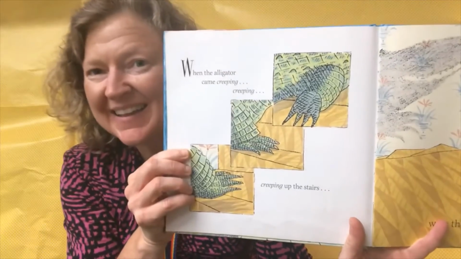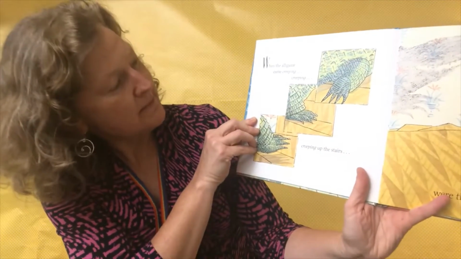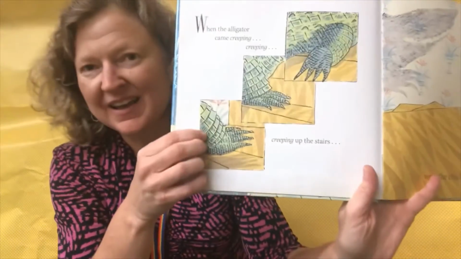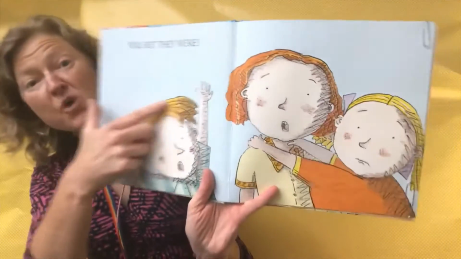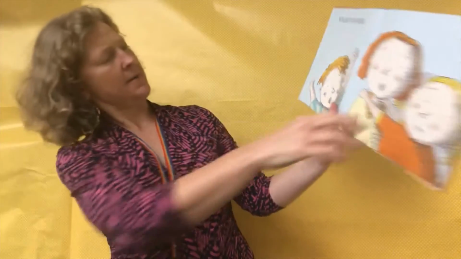When the alligator came creeping, creeping, creeping up the stairs, were the children scared? What do you think? Would you be scared? Were the children scared? You bet they were! Let's say that together. You bet they were!